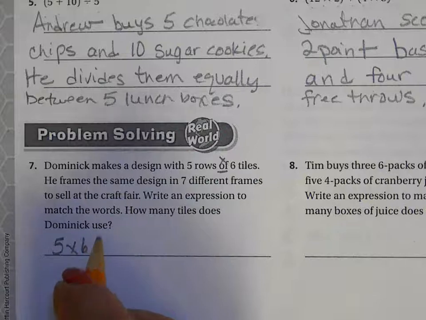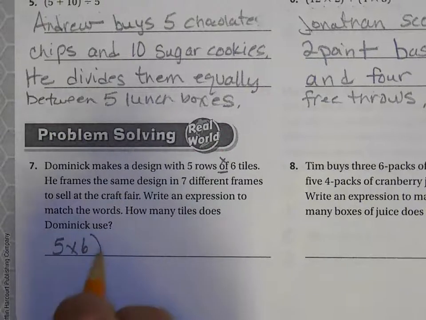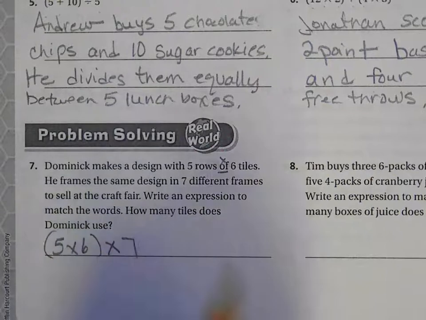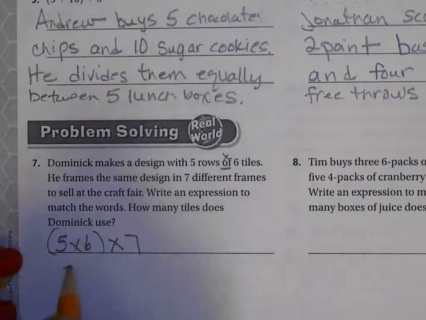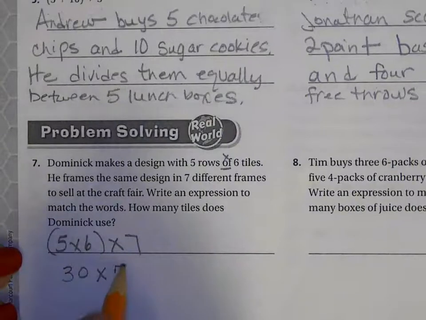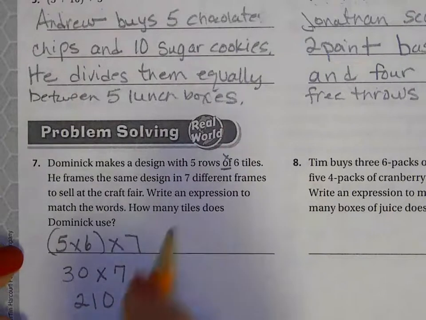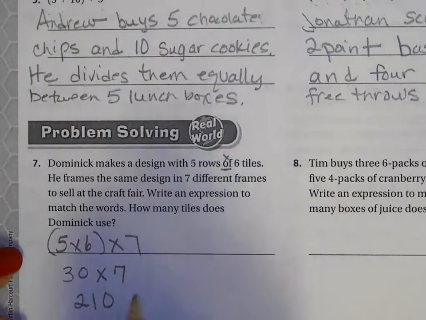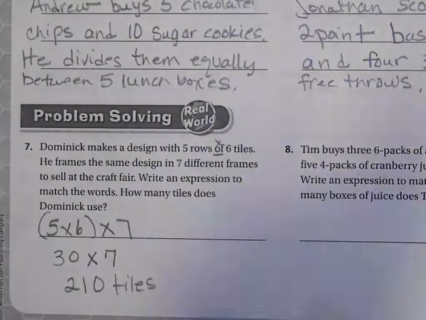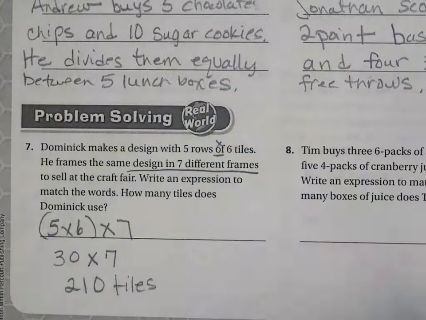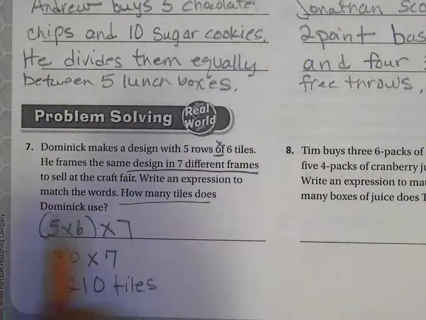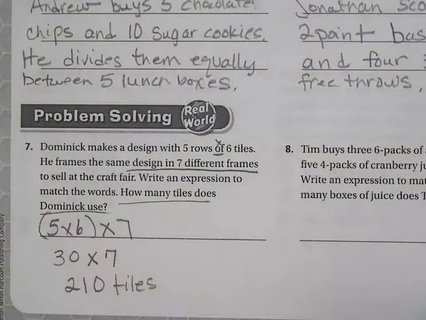And he frames the same design in 7 different frames. So he's going to have 30 times 7, and have 210 tiles. How many tiles does Dominic use? There you go.